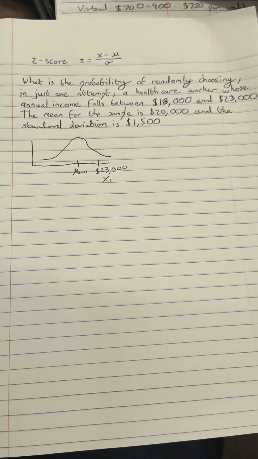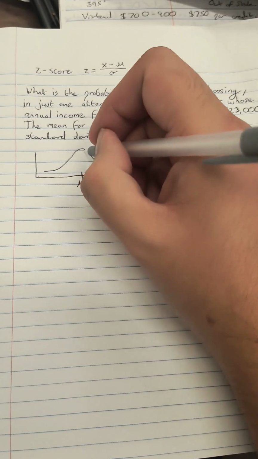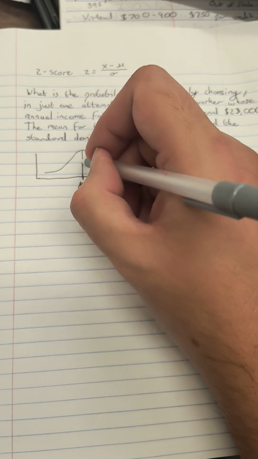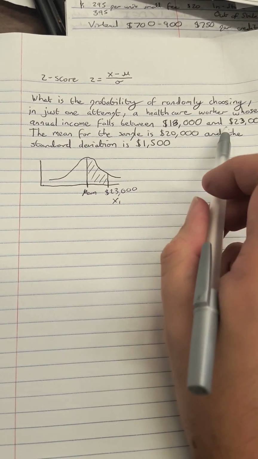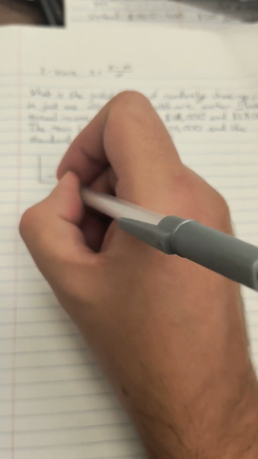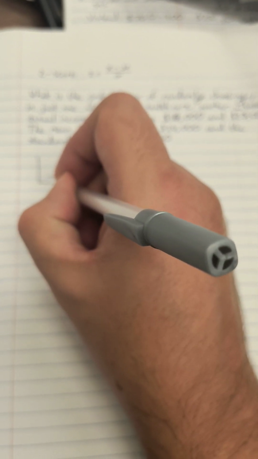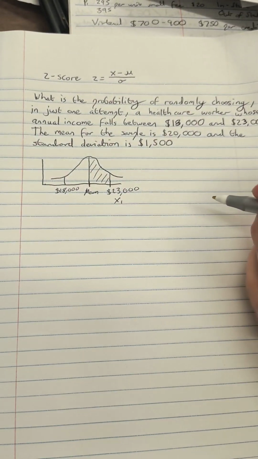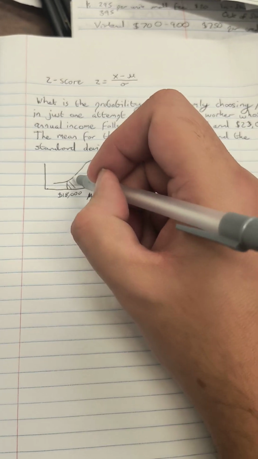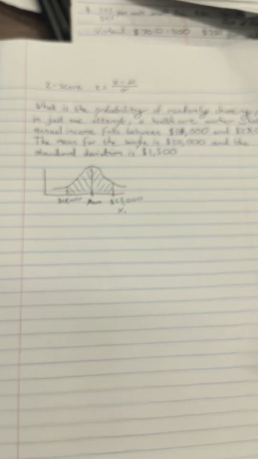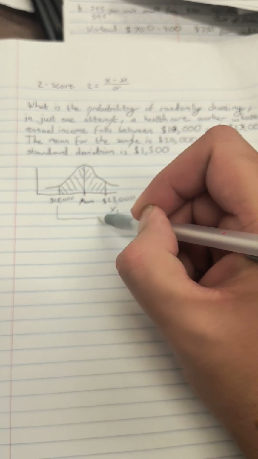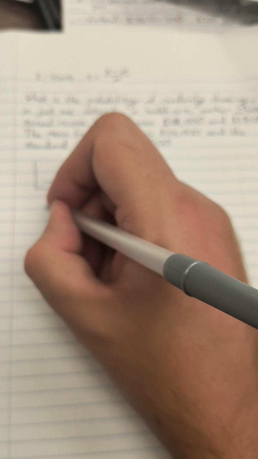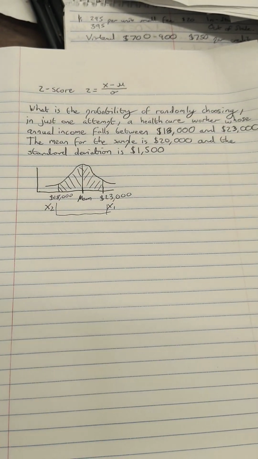Call that x1. So that's one we're looking for. And then we have another x value of 18,000. That's the other one. And we are looking for the probability between these two x's.